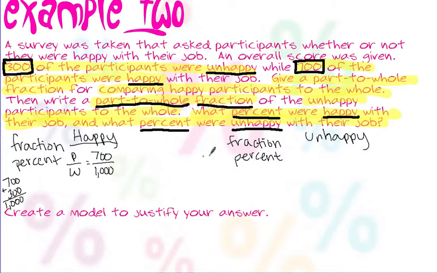Now, since I already found the whole for happy, that doesn't change for the unhappy. There's still 1,000 people that they surveyed, but now it's only 300 people that were unhappy with their jobs as compared to the 700.